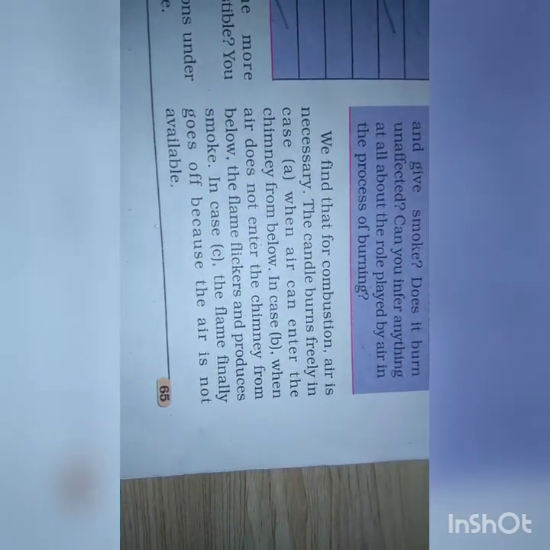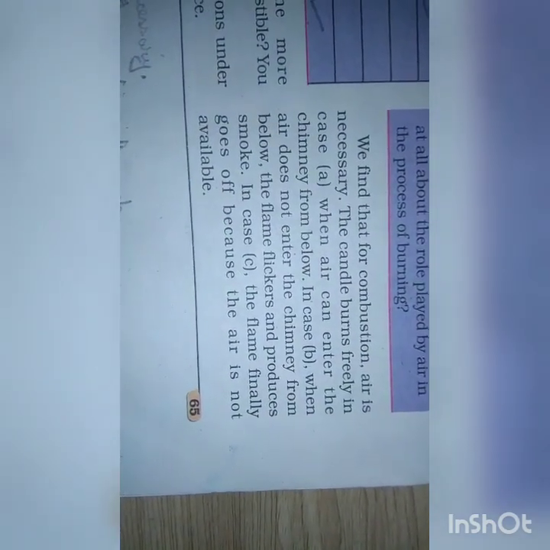So here we find that for combustion, air is necessary. The candle burns freely in case A, when air can enter the chimney from below. In case B, when air does not enter the chimney from below, the flame flickers and produces smoke. In case C, the flame finally goes off because air is not available, which I discussed just now with you all. This whole chapter is based upon chemical changes, and many other things are also there, which I will discuss in the next video.